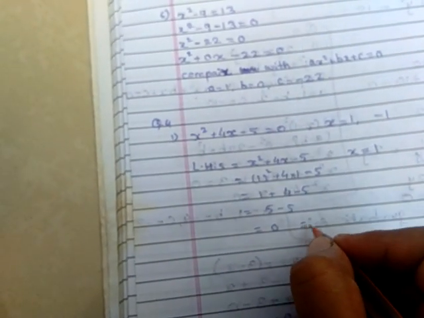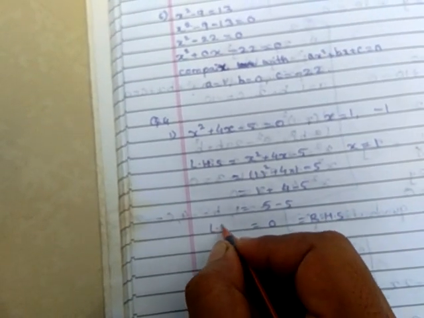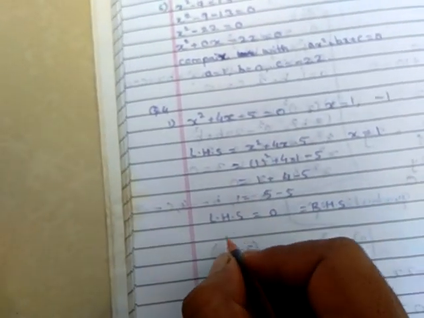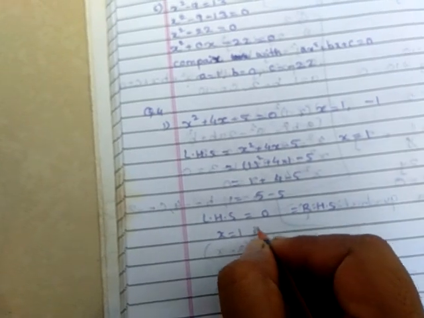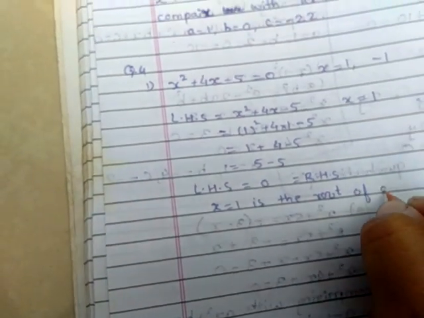Now this is our LHS, RHS. LHS and RHS are equal. So we can say x equals to 1 is the root of the given equation.